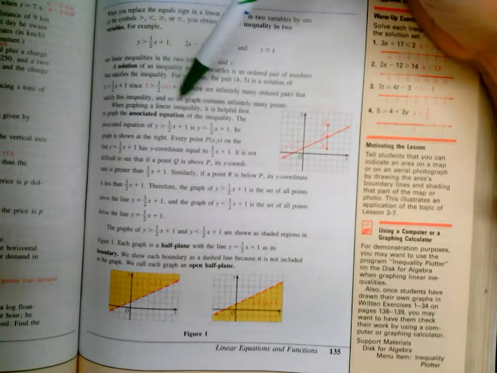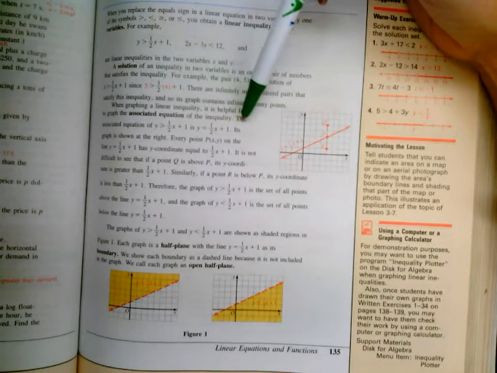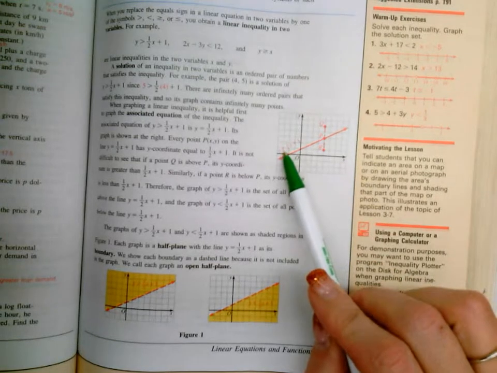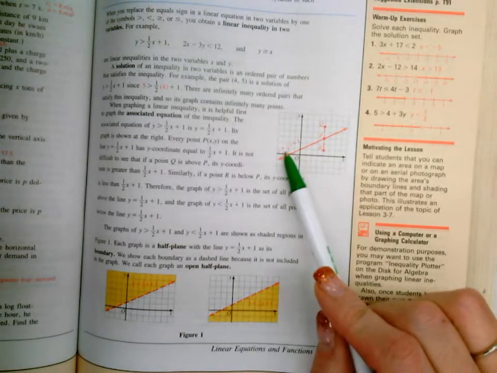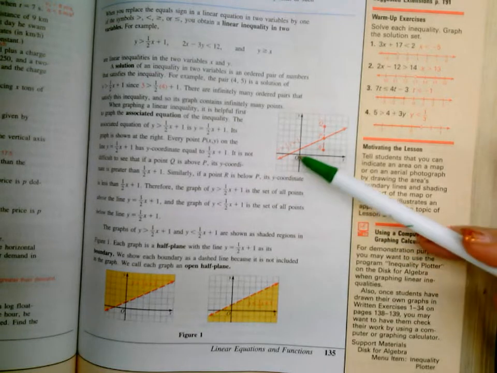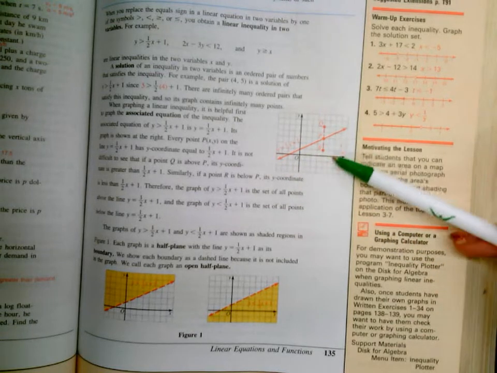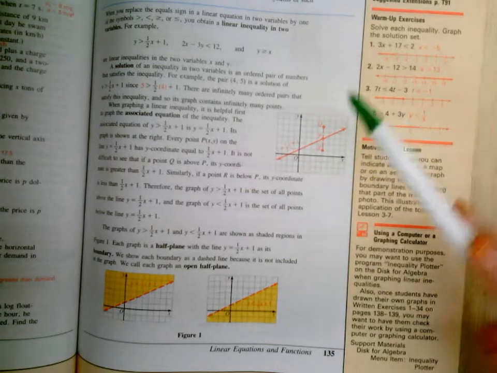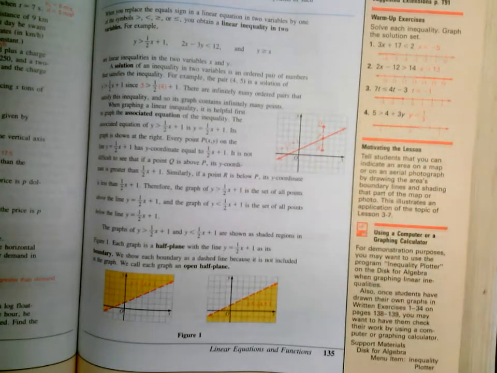But in any case, when you graph these things, what you're really going to be graphing is the equation that it would be if it were equal. After you've graphed that, you determine to yourself whether or not below, above, or the line and below, or the line and above are true.